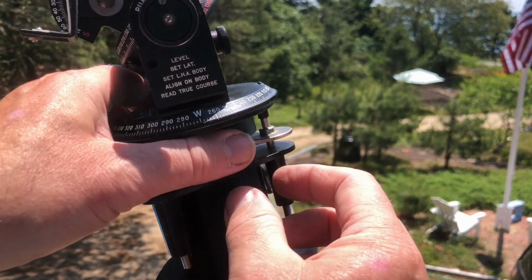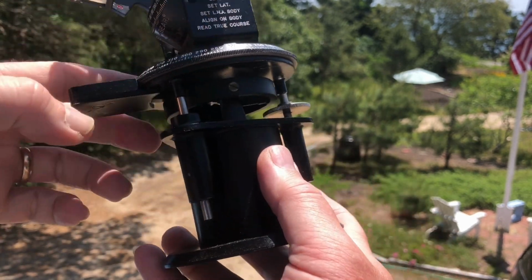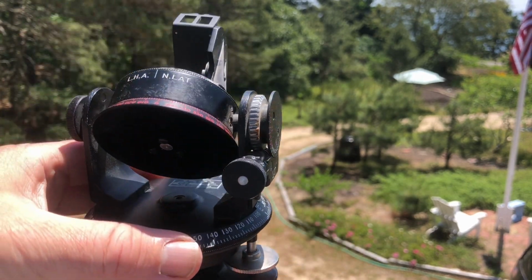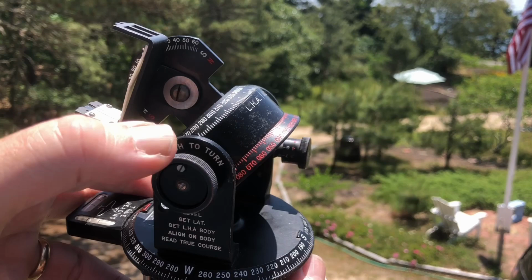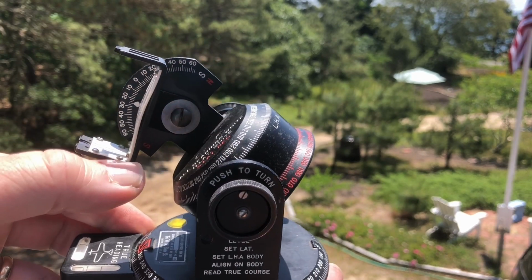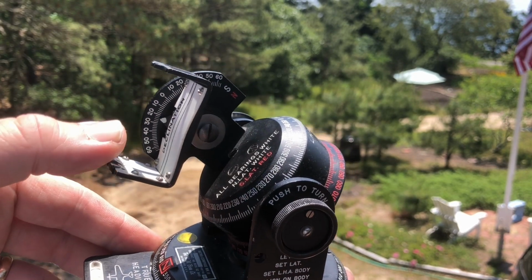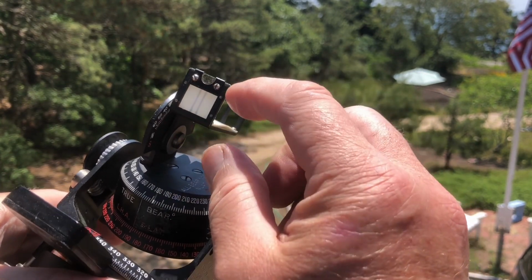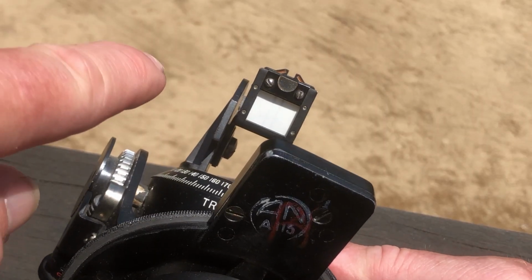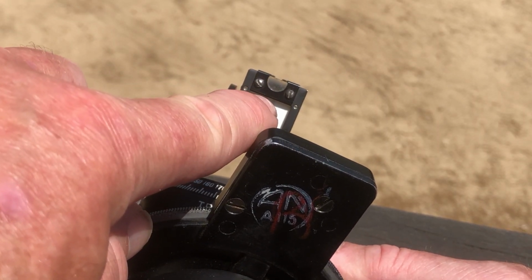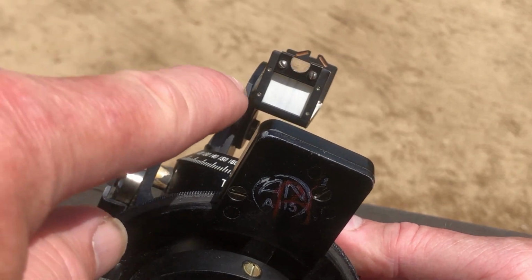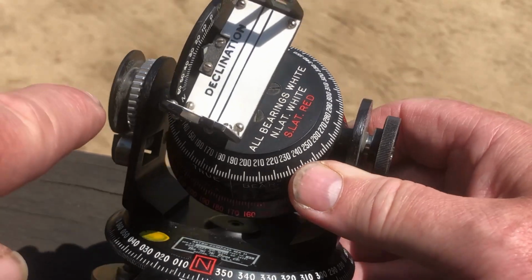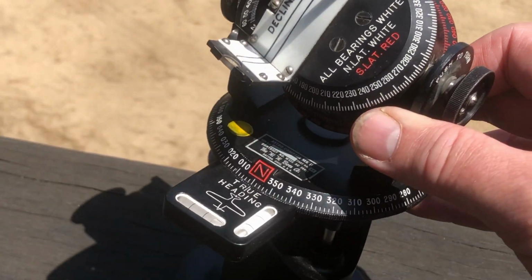You make sure it's leveled. There are two leveling knobs, one there and one there. Dial in your local hour angle or your longitude, and then sight. In this case, we'll be using the sun. There are two ways this sighting thing can be used. If you're looking at a star, you look through here and there's a little magnifier there. You can't do that with the sun because you'd burn your eyes, which is why we're using the shadow.